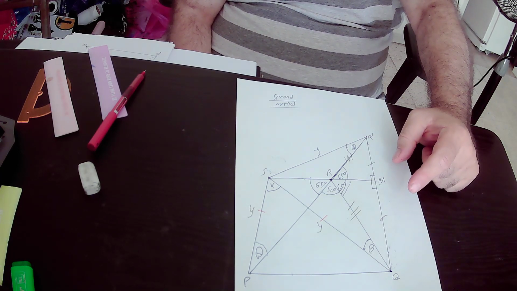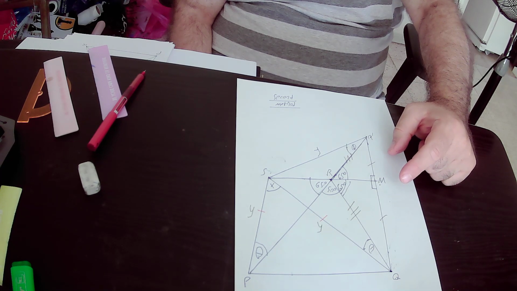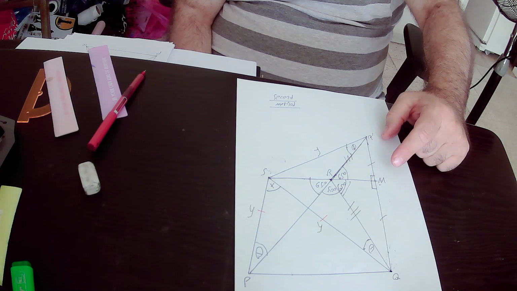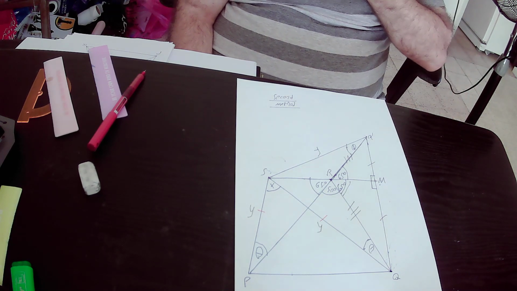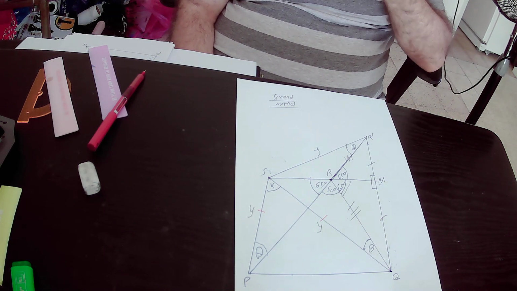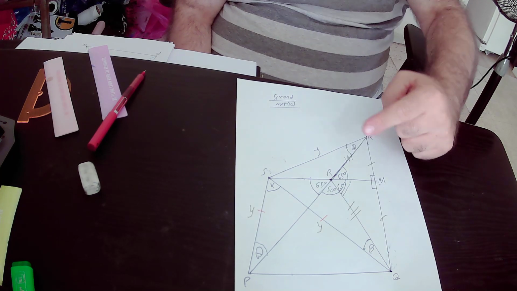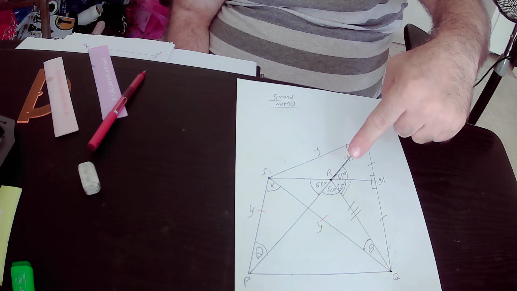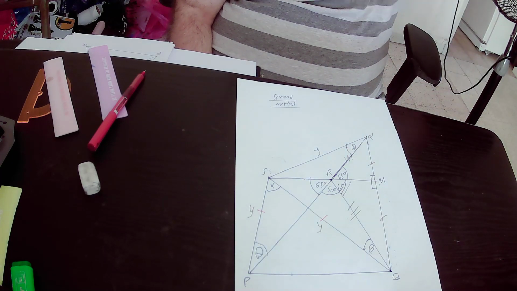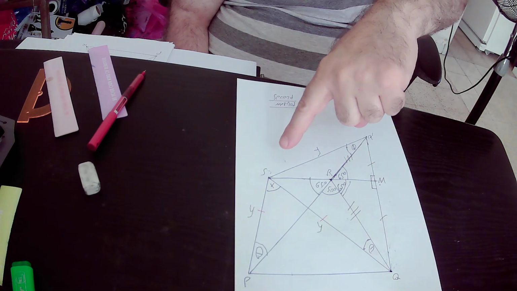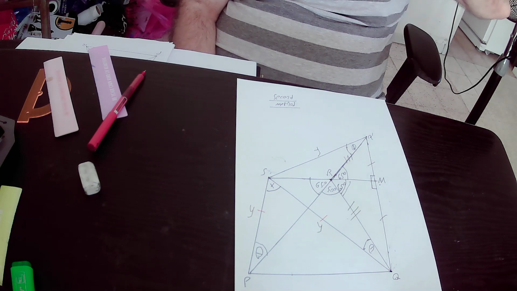Okay, so according to our construction, Q dash M equals QM. Then we join together by a straight line points R and Q dash, and we join together by a straight line points S and Q dash.